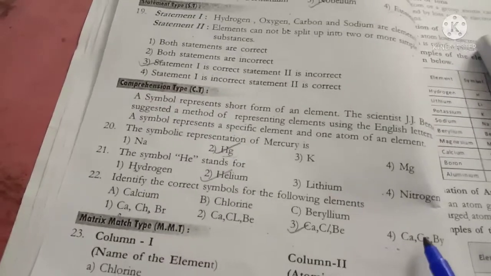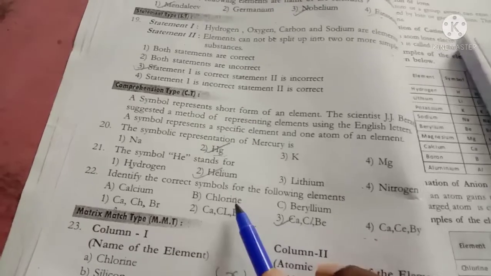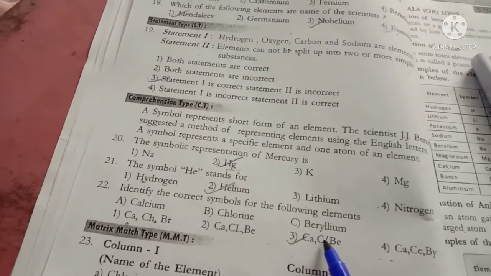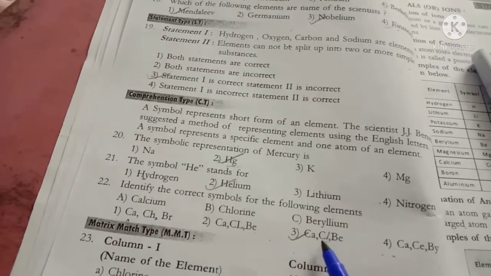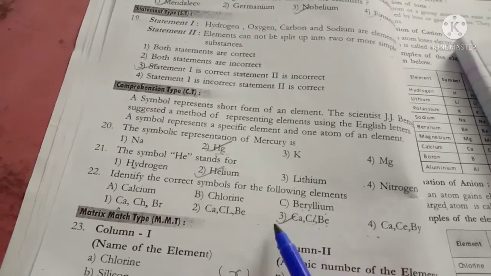Fourth option Ce is also wrong. Only the third option satisfies. Chlorine representation is Cl. First letter should be capital. What about the second letter? A small letter should be there. What about beryllium? Be. Okay, the third option is correct.